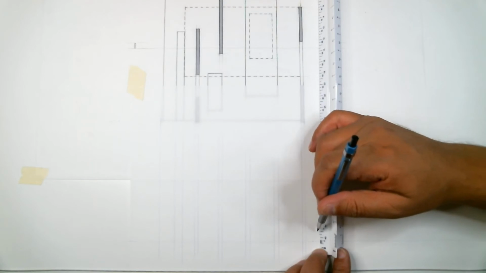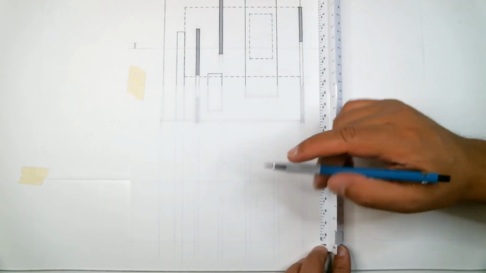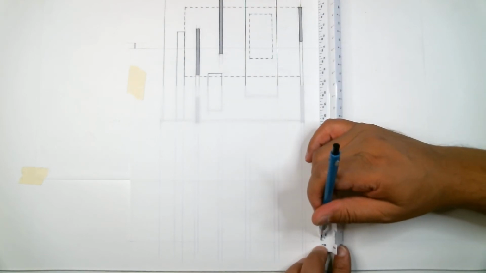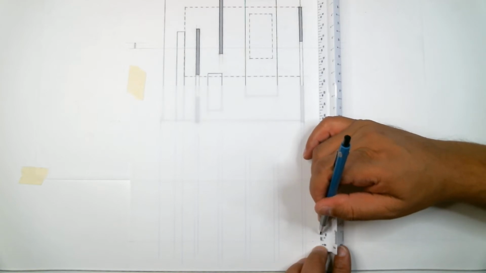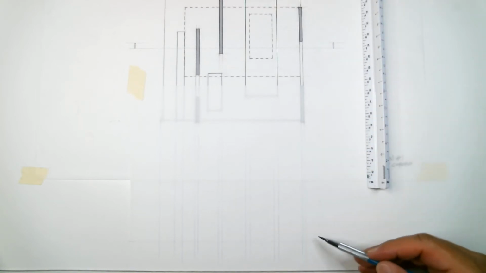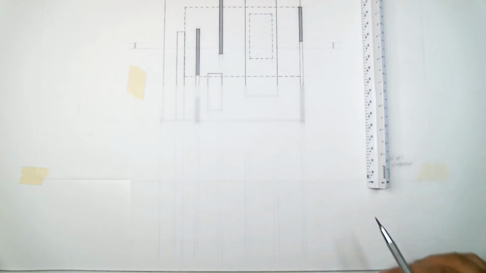So there we go, 12. So there's the foot mark, right? And then I'm going to go to the center. I got to make a dimension from the top of the platform down because the pool's depressed.